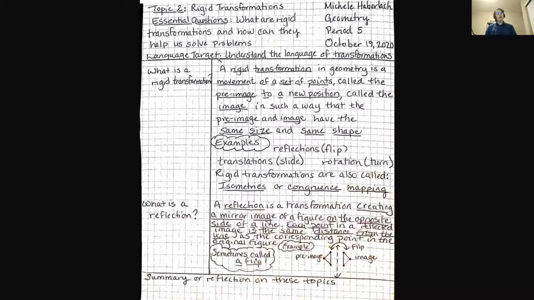So remember, I recommend taking the notes, maybe not during the lessons, but right afterwards, right? So you can really reflect on the concept of the lesson. Look at that. Reflection is on this page too. But notice when in class we started with reflection, rotations, and translations, right? Now we're actually doing it the other way around. We're going to start with rigid transformations, which was the ultimate goal.